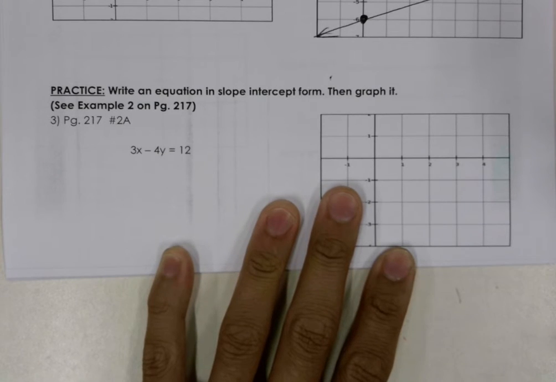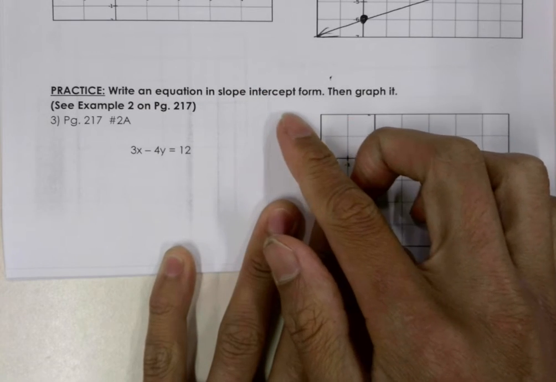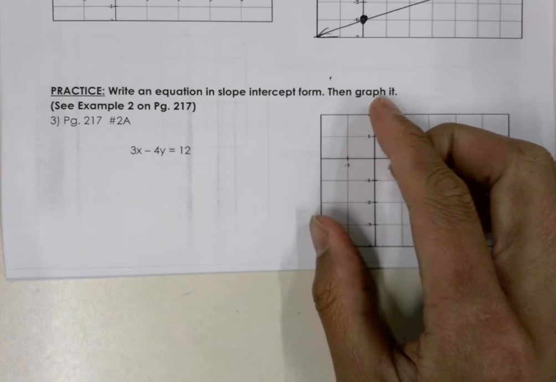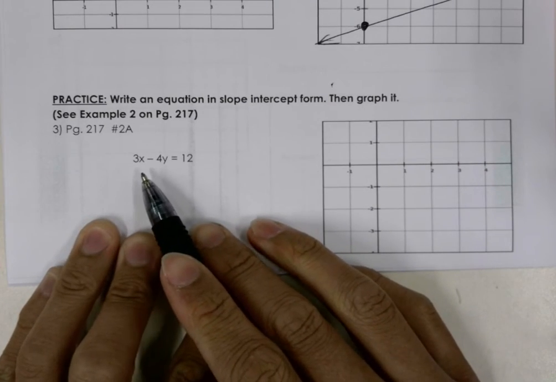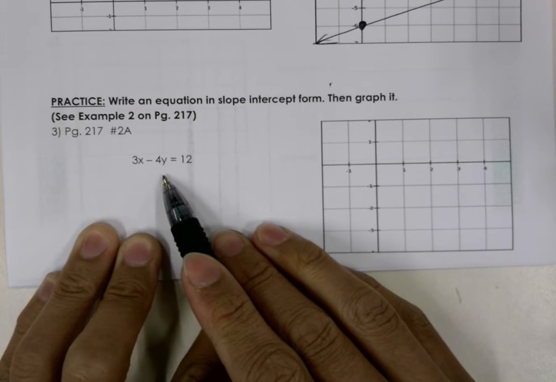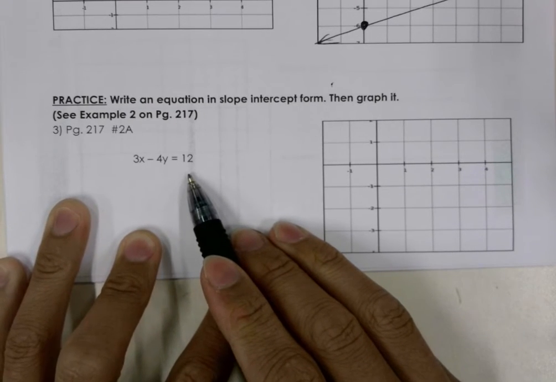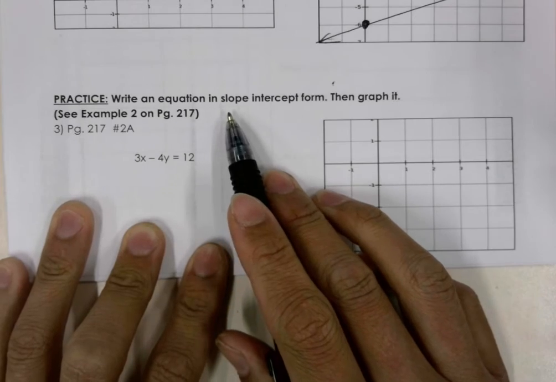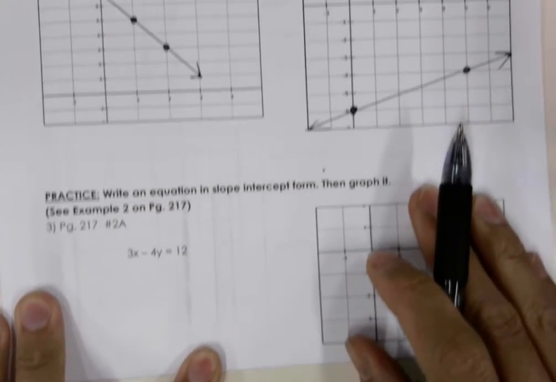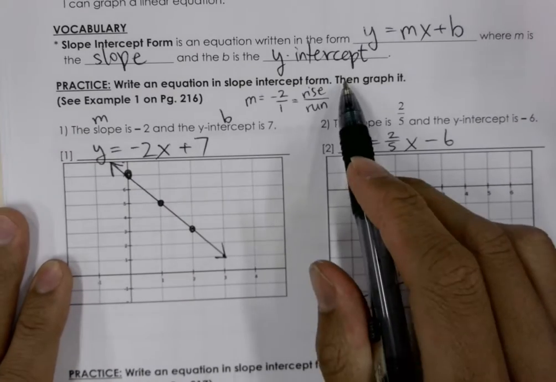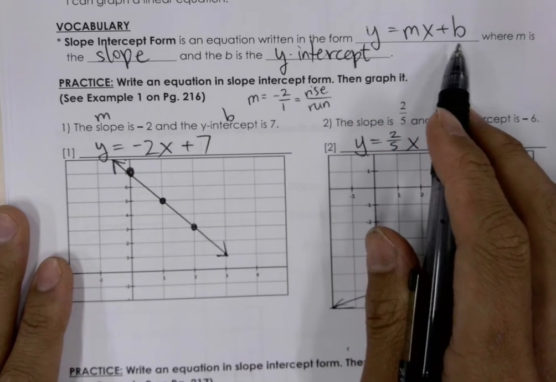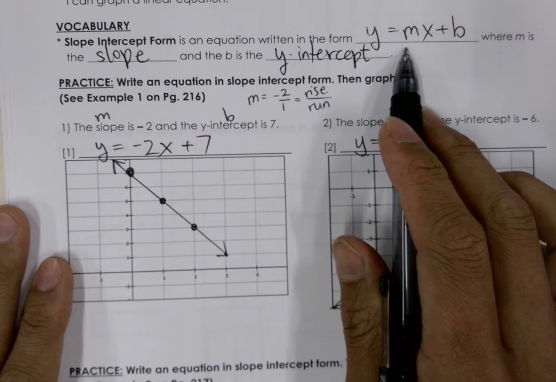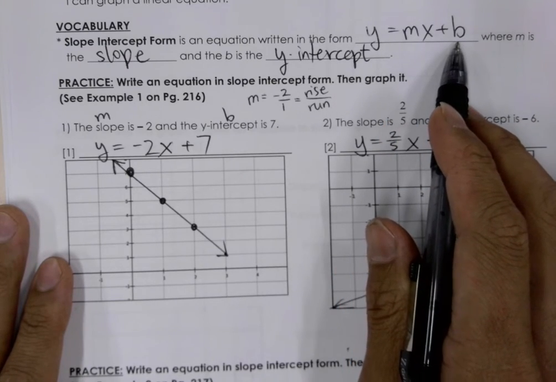Write an equation in slope-intercept form, then graph it. Here's the equation they give us: 3x minus 4y is equal to 12. And to write the equation in slope-intercept form, we would need to put it in the form y is equal to mx plus b, where m is a number and b is a number.